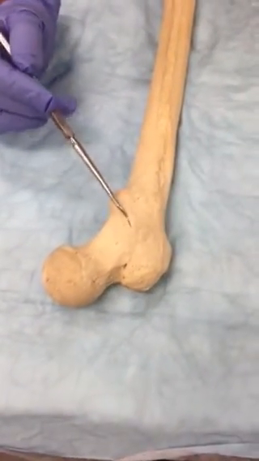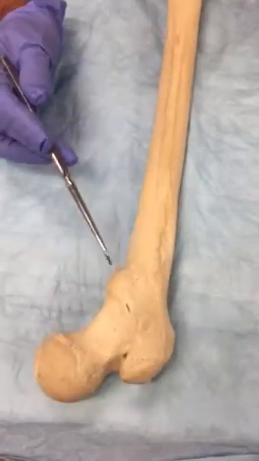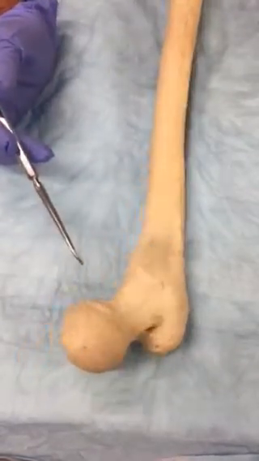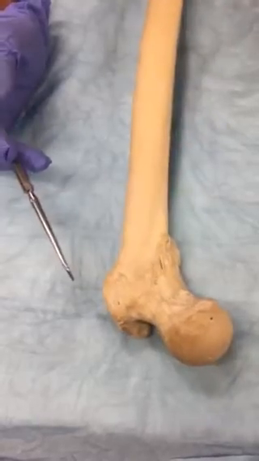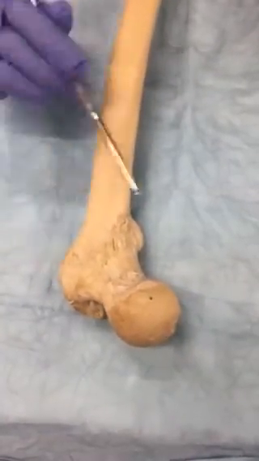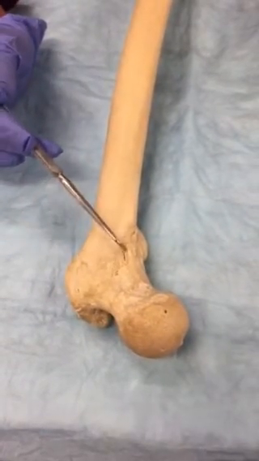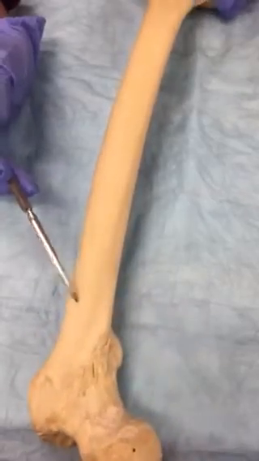This line here is the intertrochanteric line. So this is the anterior. Now again we will go here. Like the head of the femur, greater trochanter, lesser trochanter, and this is the intertrochanteric line here.